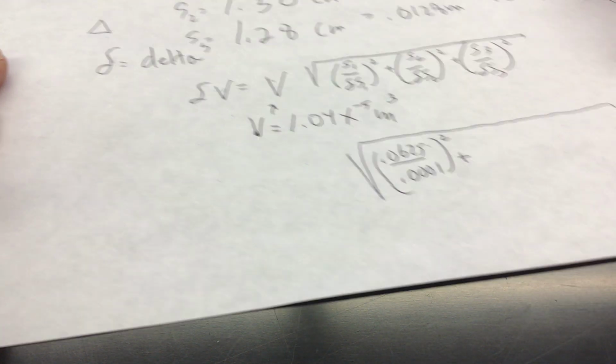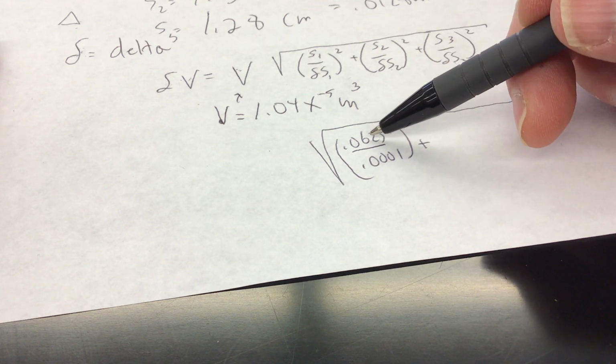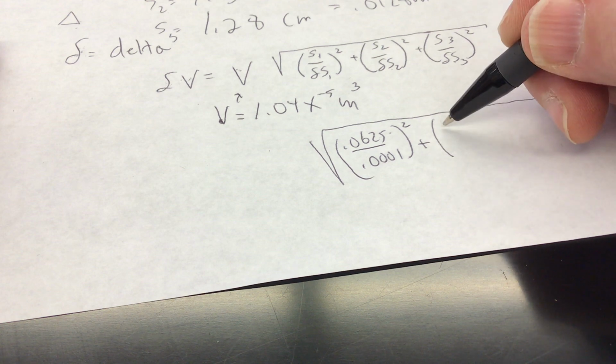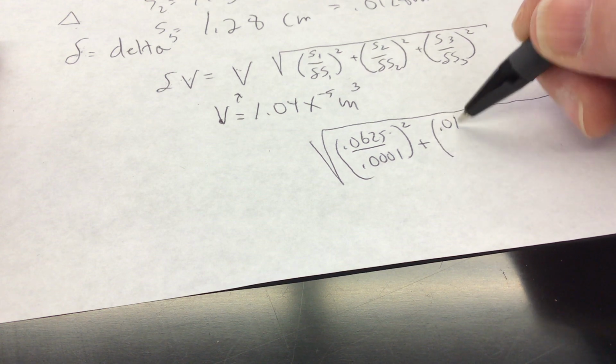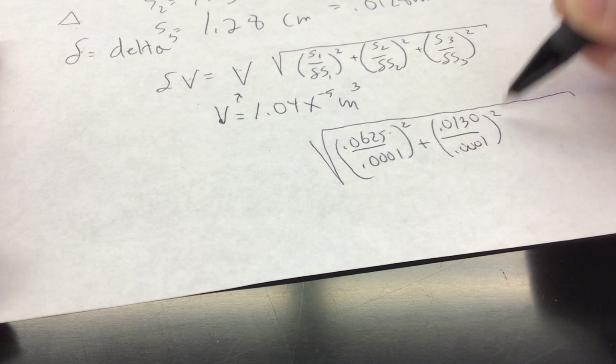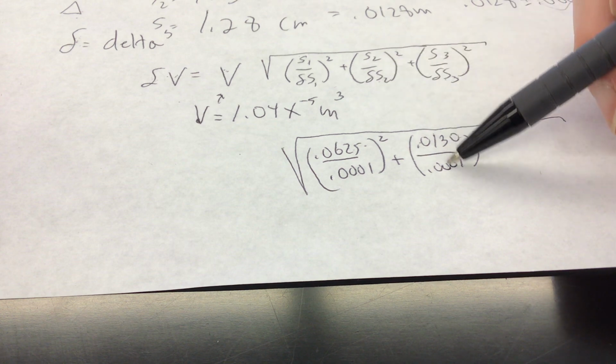This is called adding errors in quadrature. You've got the actual measurement divided by the error, plus the second measurement divided by its error. So I'm putting S2 as 0.0130 and then the error.